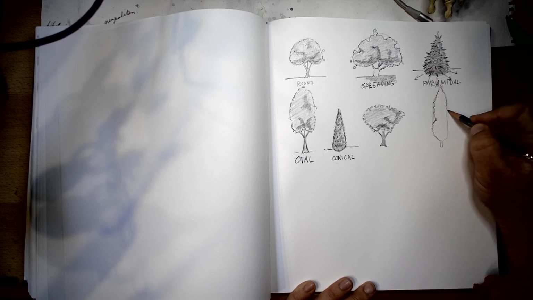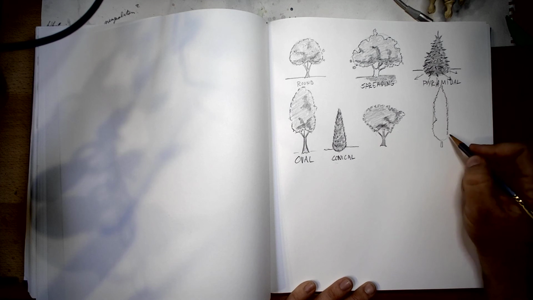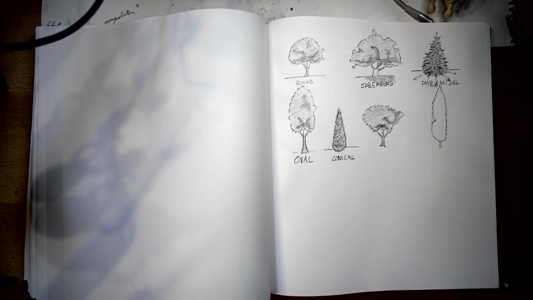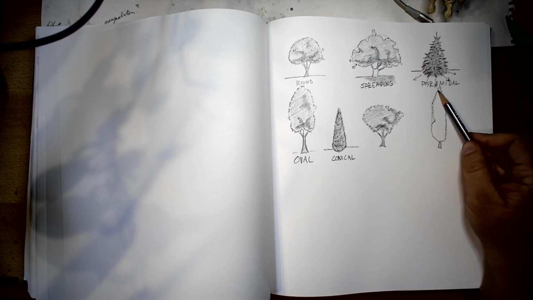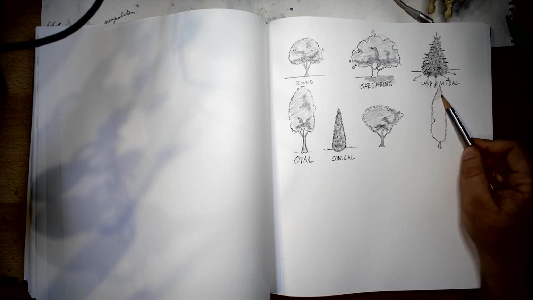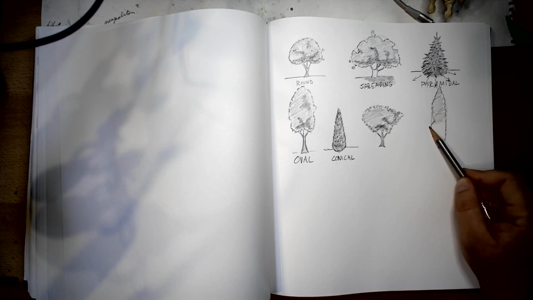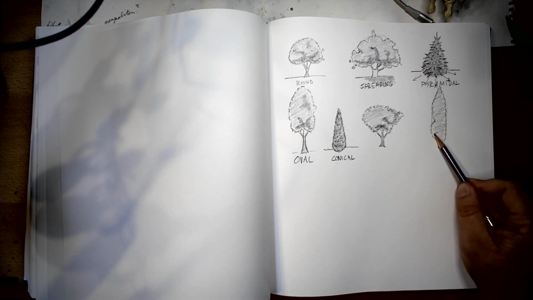Again, it depends, you know. If you're drawing trees in an affluent neighborhood, they might all be perfectly manicured and groomed and shaped. But if you're drawing trees in a forest, it's probably not going to be the situation, right? It might be a little wilder, just depending on what mood you want to set, or what kind of scene you're depicting.